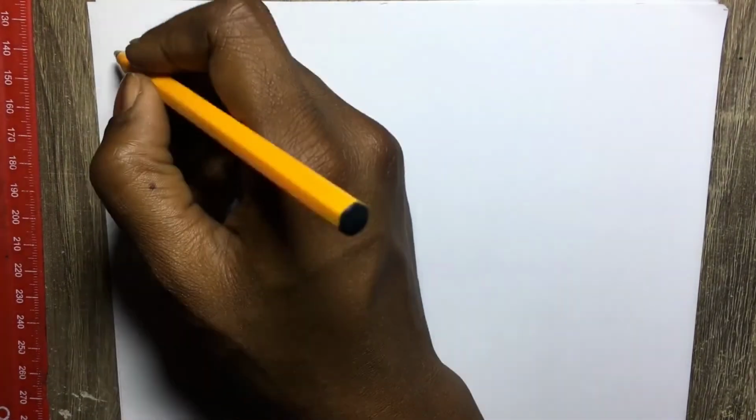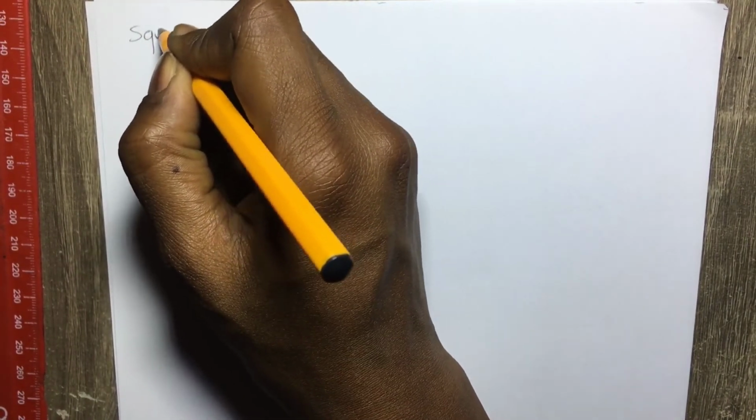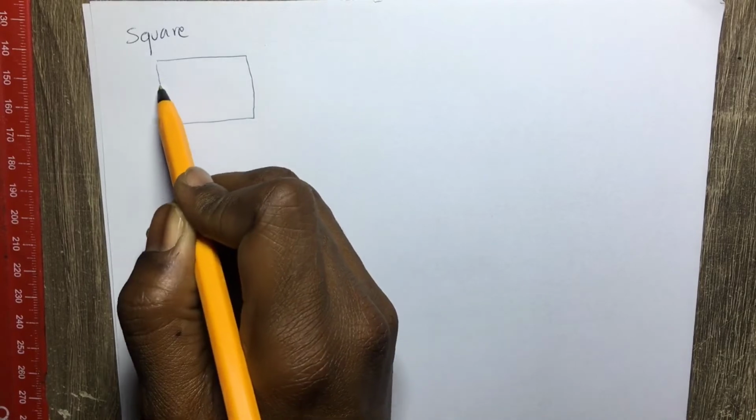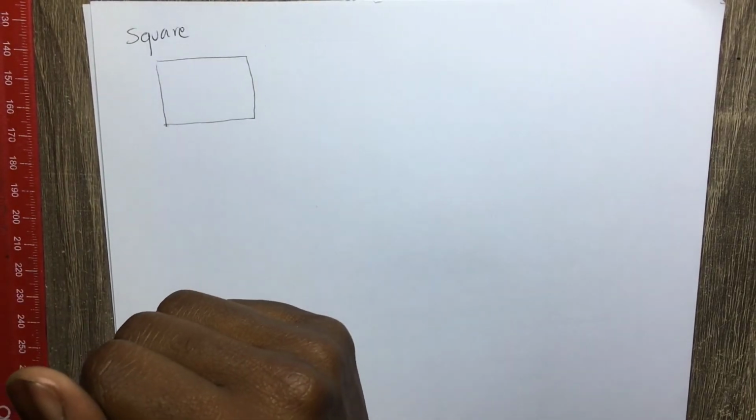What is a square? Yeah, the drawing is the one that is taking a lot of time, so I'm just gonna make a rough sketch. Don't be like me, you need to use a ruler.